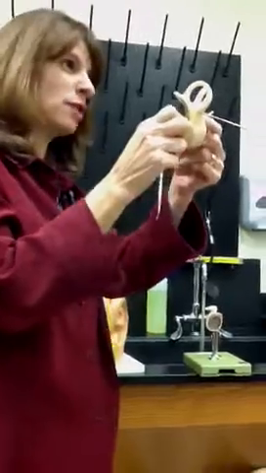And again, we'll learn the function of all of these when we lecture. All right, any questions? Okay, if not, what I'd like to do is go ahead and take out our sheep eyes.